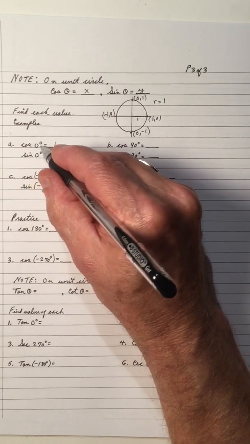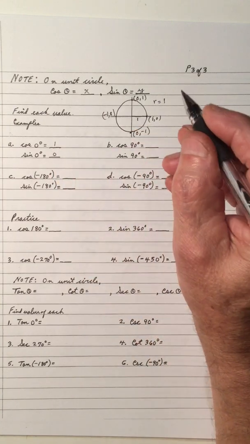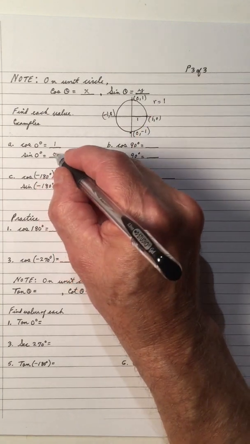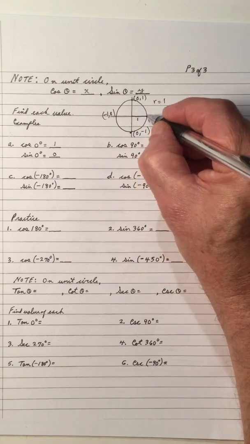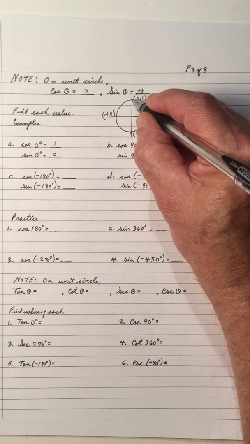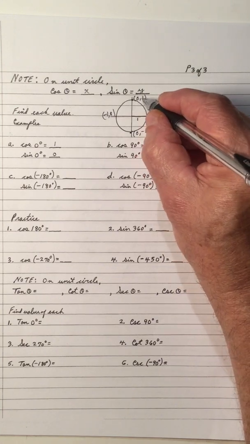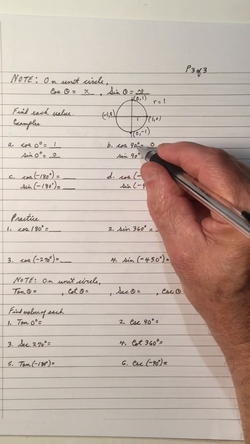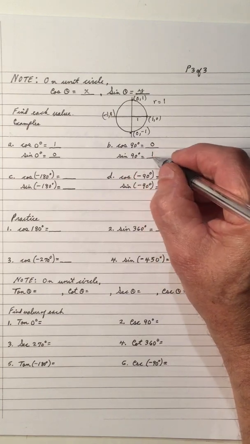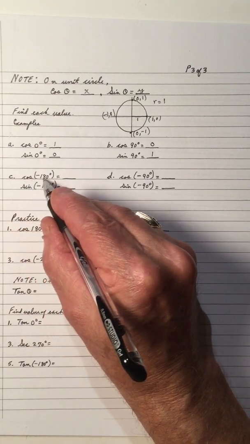Try your calculator and go cos 0, you get 1, but your calculator has to be in degree mode. The sine of 0 on the calculator gives you 0. And how about a 90? A 90 degree rotation is right here. Again, cos is the x, which is 0. The sine of 90 is the y, 1. Check your calculator. Cos of 90, 0. Sine of 90, 1.